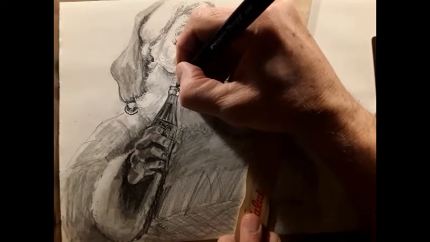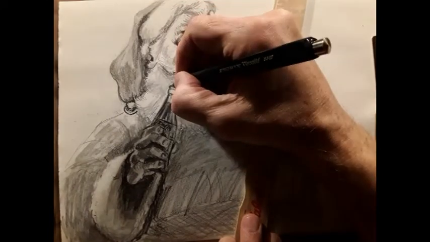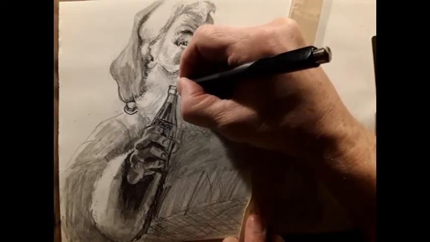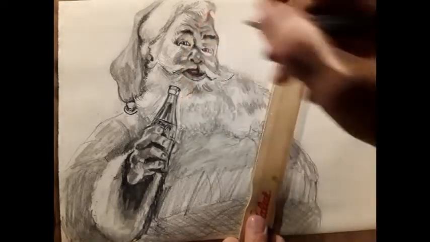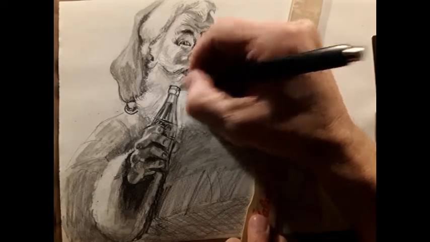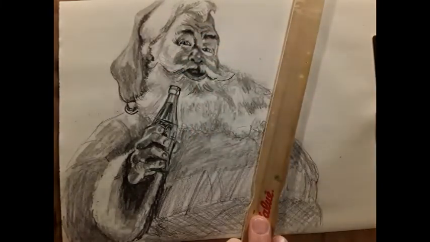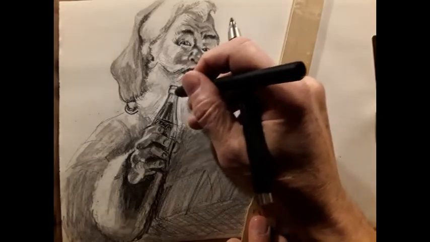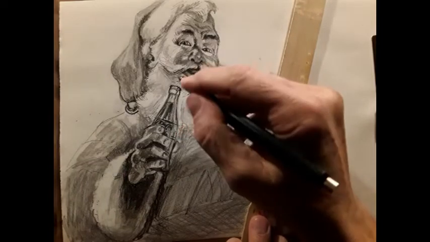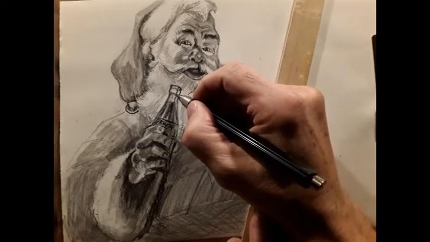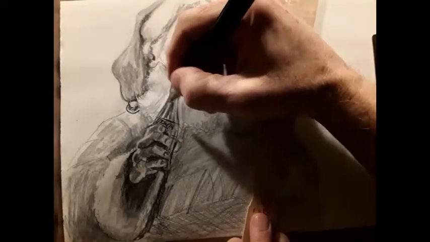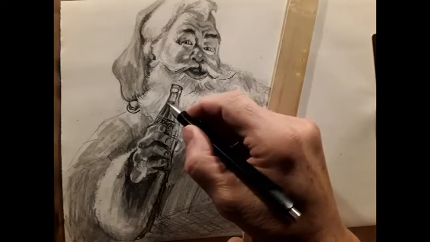I could spend all day trying to get this drawing to look exactly like the reference, and that's not going to happen. It's far from perfect. I'm just doing my best in this allotted amount of time to try to get it as faithful looking as I can to the original.